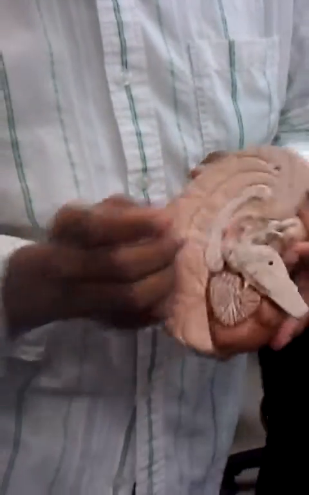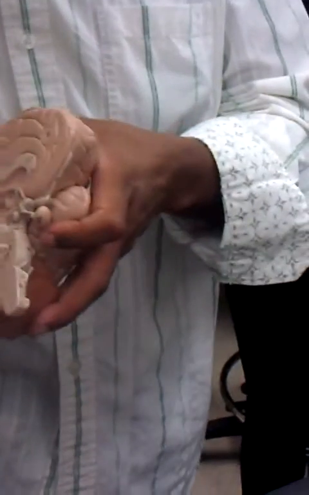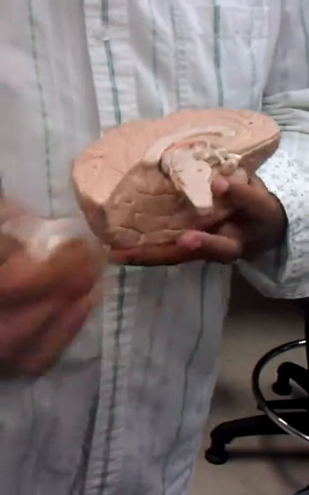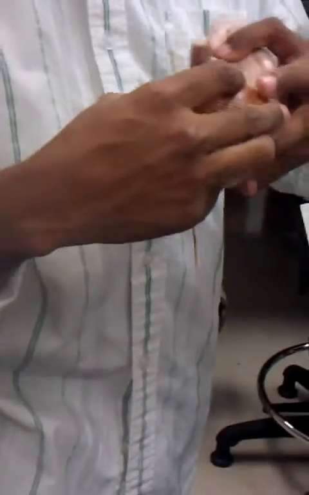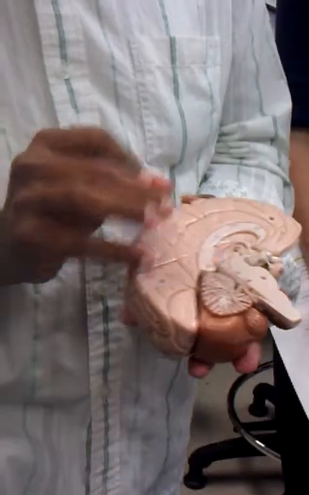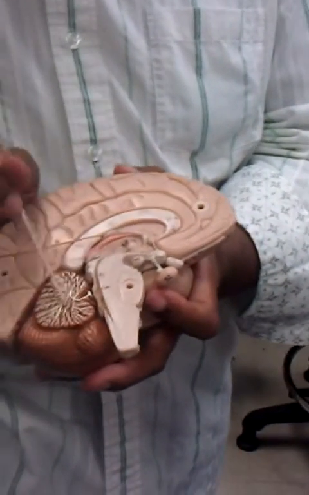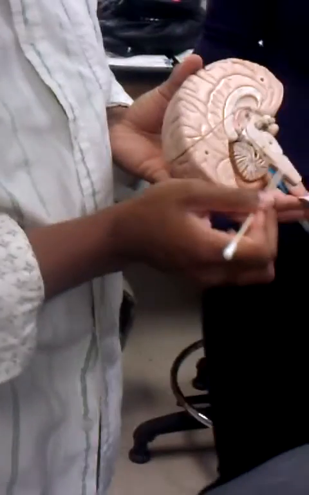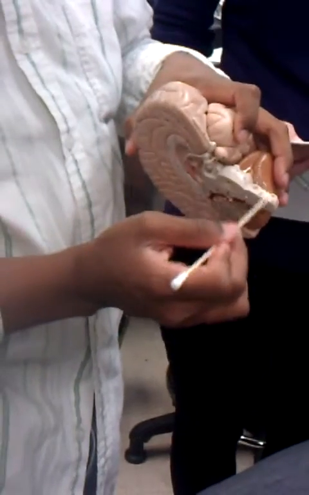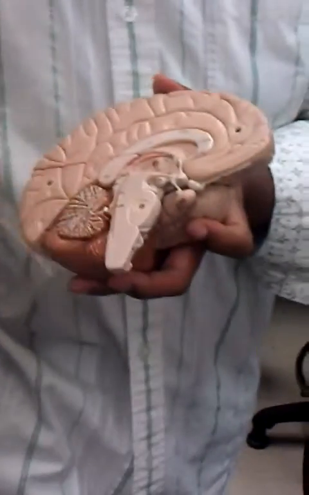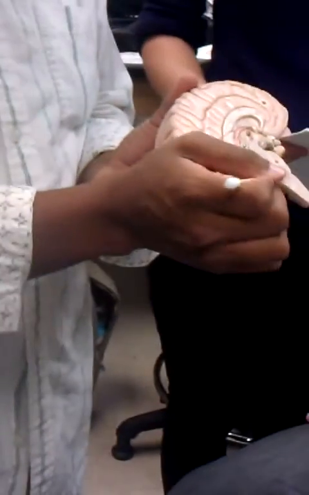The metencephalon. So we're looking at the bulging portion here, metencephalon. And we have the cerebellum. So these two separate regions here making the metencephalon. And then finally the inferior part. The encephalon has the name myelencephalon.